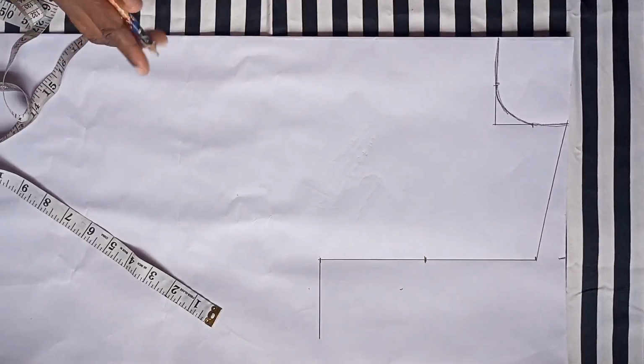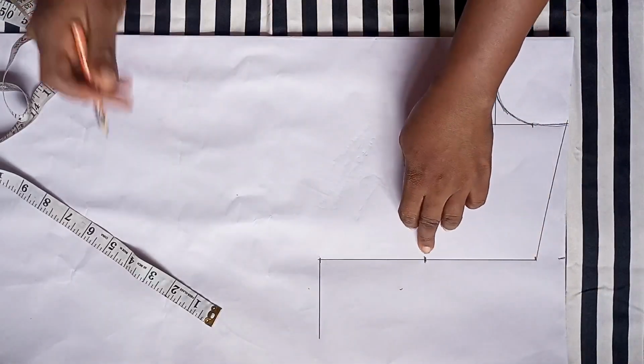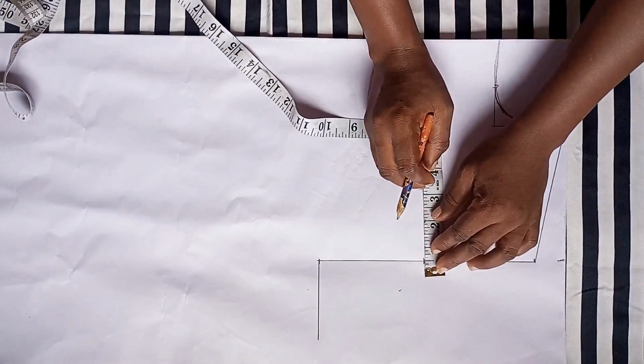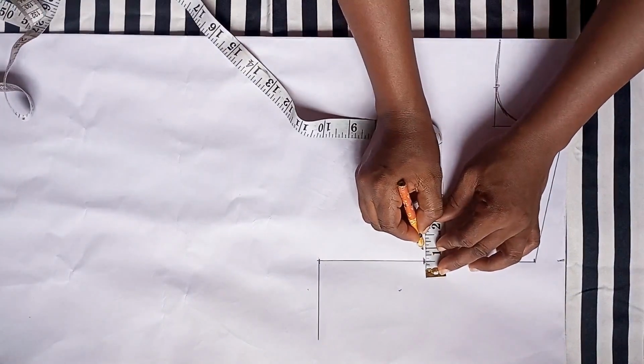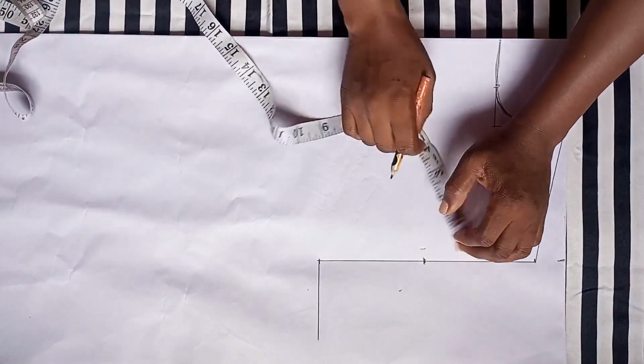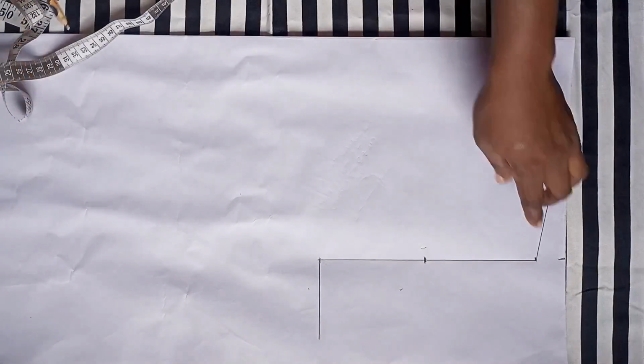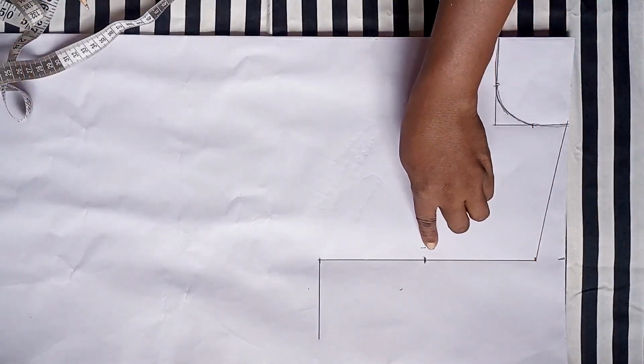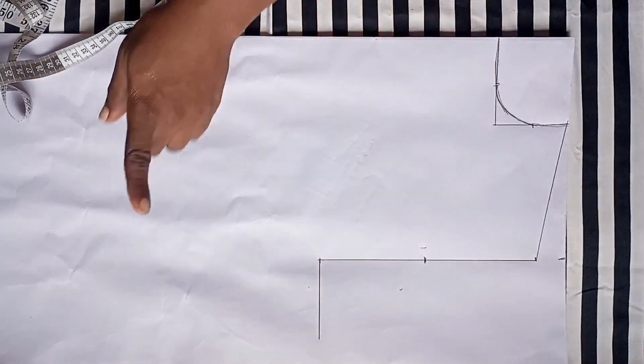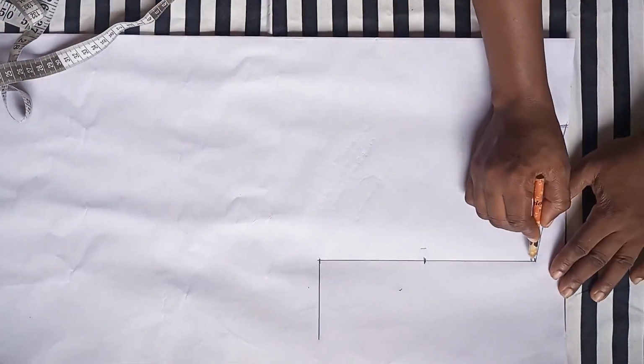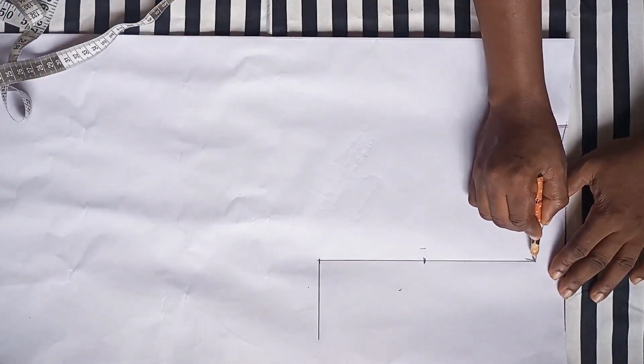The next thing I am going to do is to come in here by 1/2 inch. So this is me coming in here by 1/2 inch. Okay, so after coming in by 1/2 inch, I am going to draw a line to meet up with this point and also take it out as so. So basically, this is what I am going to do.